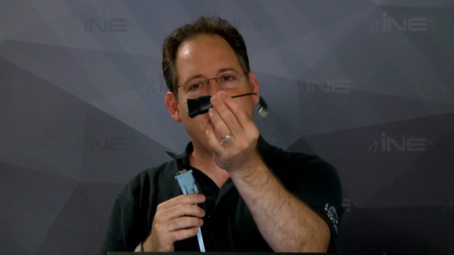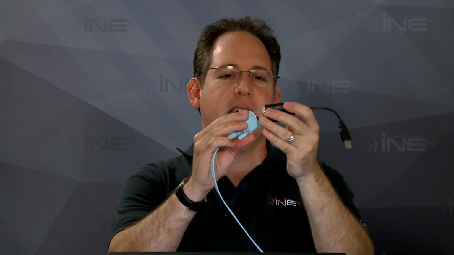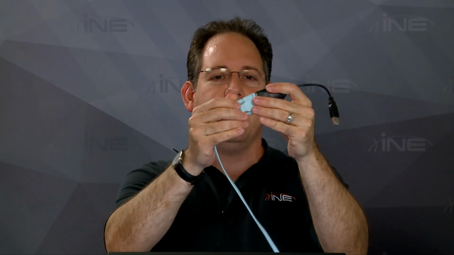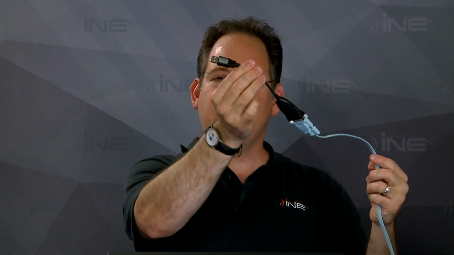That's why I've got this nifty little tool right here. So this is a DB9 connector on one end and a USB connector on the other. So I'll just connect those together, connect my cable, and screw it in a little bit so it doesn't fall apart. And I'm going to connect my USB port here to the console port on my devices.